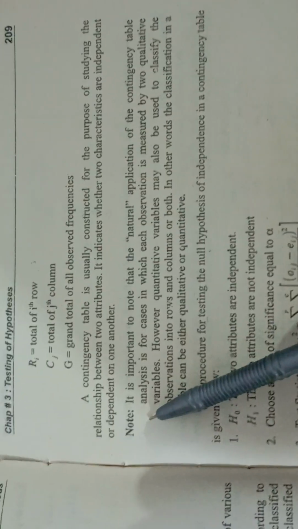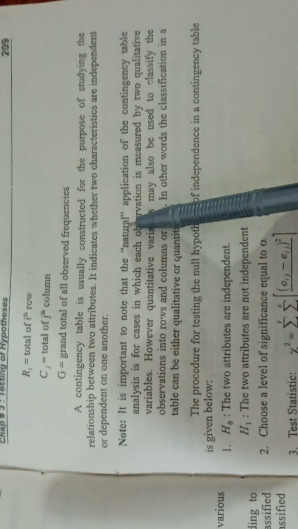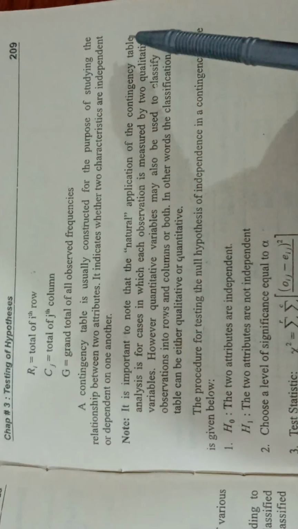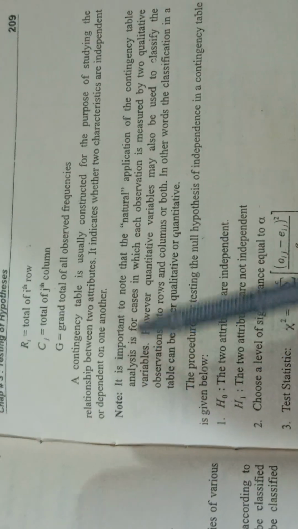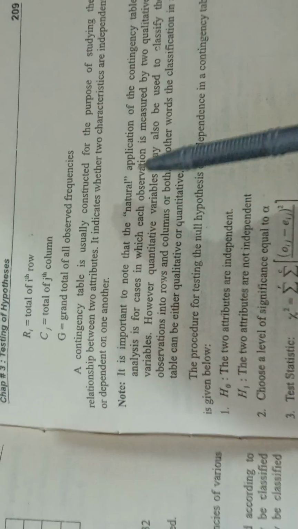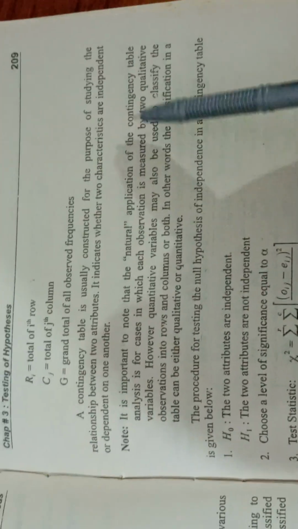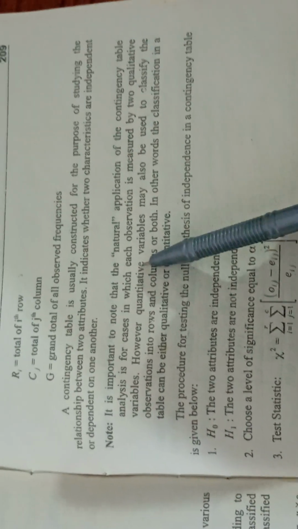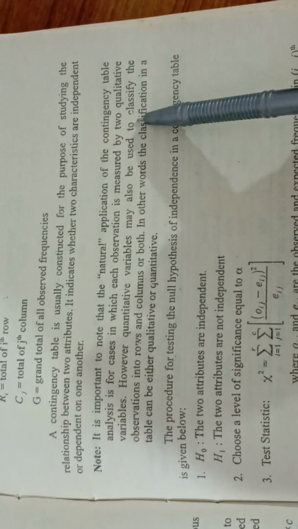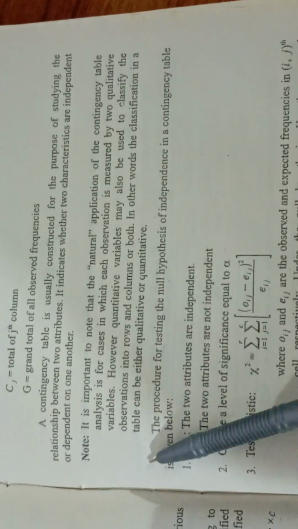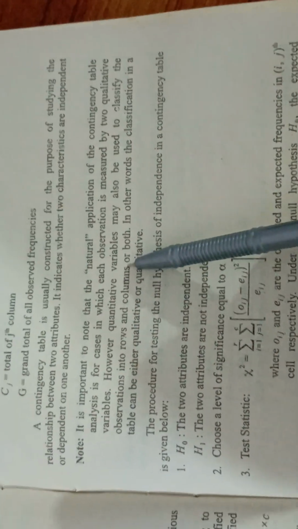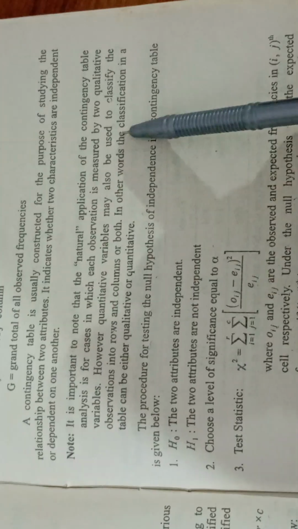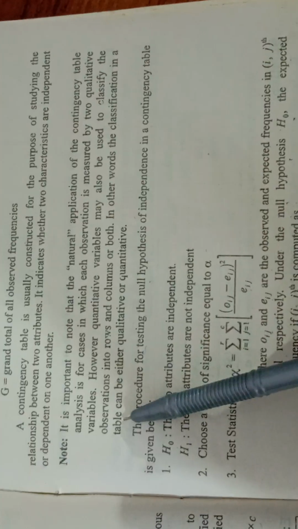Note: it is important to note that the natural application of the contingency table analysis is for cases in which each observation is measured by two qualitative variables. However, quantitative variables may also be used to classify the observations into rows and columns or both. In other words, the classification in a table can be either qualitative or quantitative.